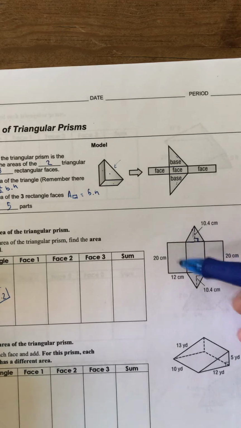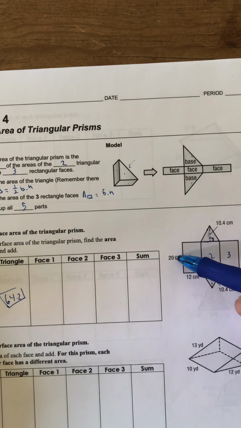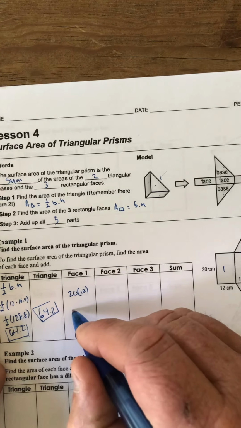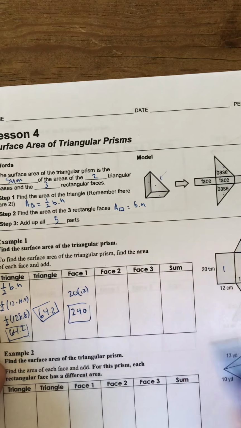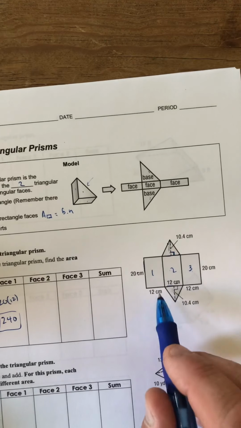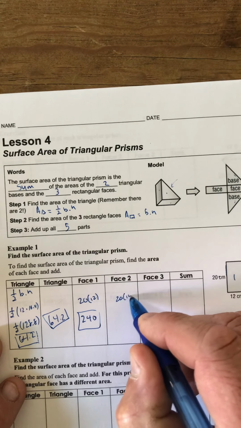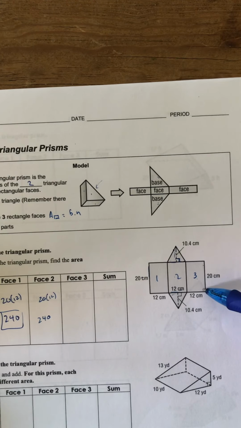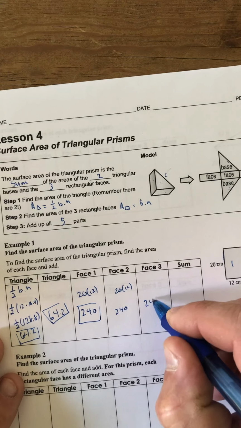Now we have to find our first face. We're going to call this face 1, face 2, and face 3. Face 1 is the 20 and the 12. There's your base and your height. So 20 times 12, which is 240. Face 2, again, we have the 20. It's the same height, and it's also 12. Here's your 12. So 20 and 12, which is 240. And face 3 also is 20 times 12, which we know is 240.